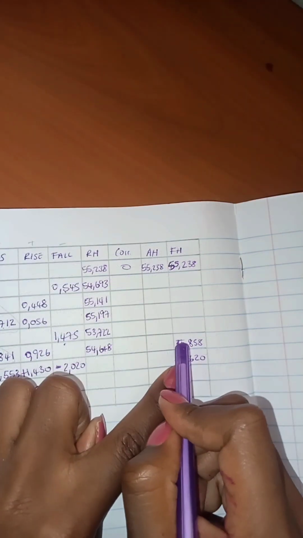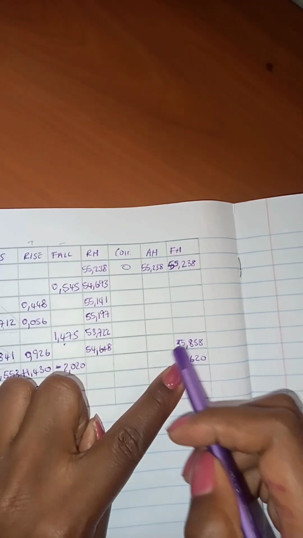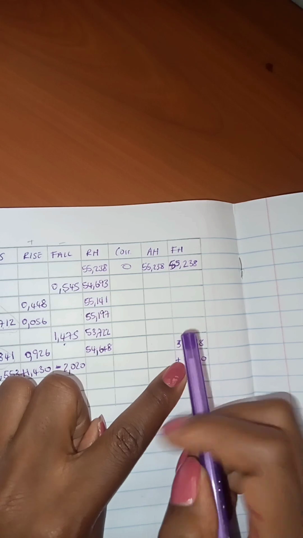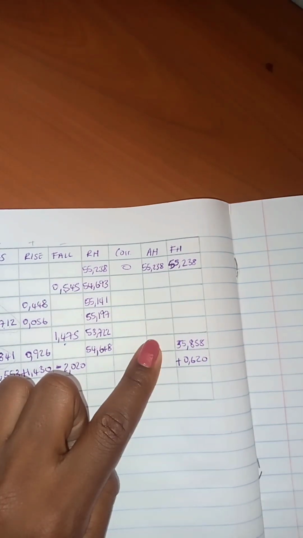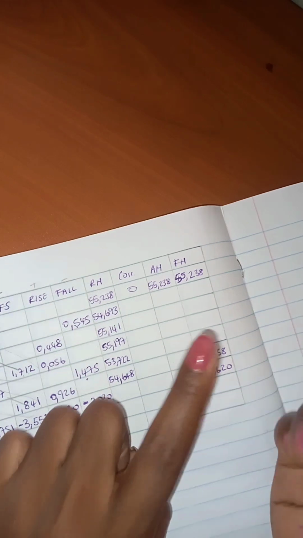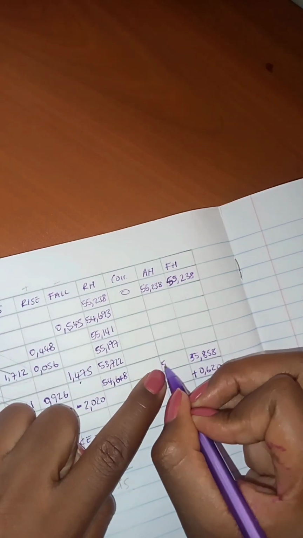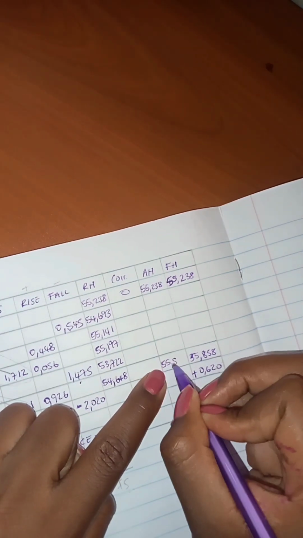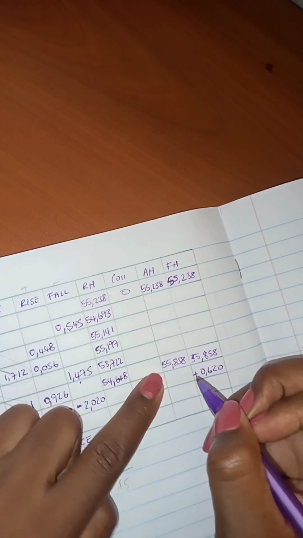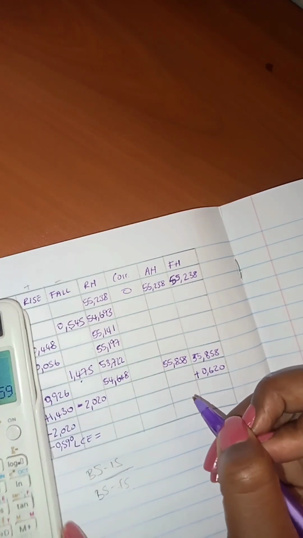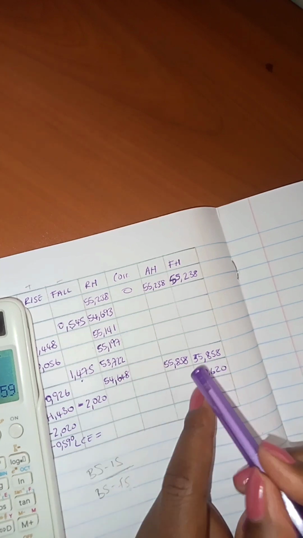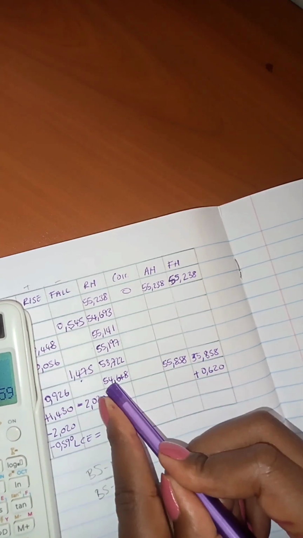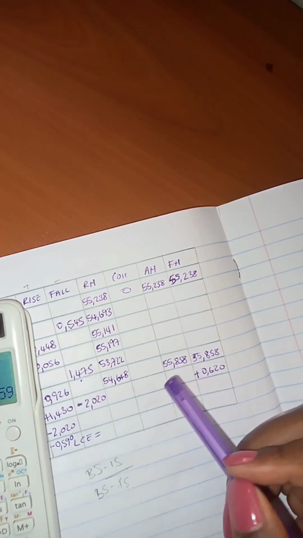This last point is a known point, so it has a height. We're just going to take that height and put it here as an adjusted height because we are not going to adjust it. And then for this last correction, we are just going to say the right hand side minus the left hand side, then we get the correction.